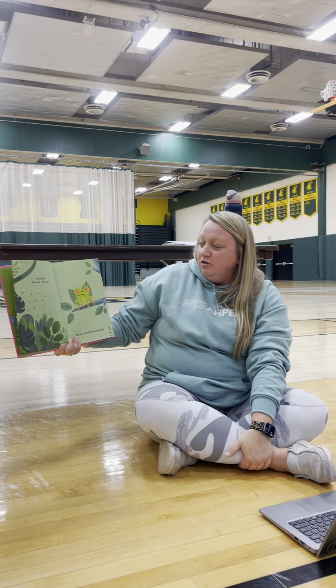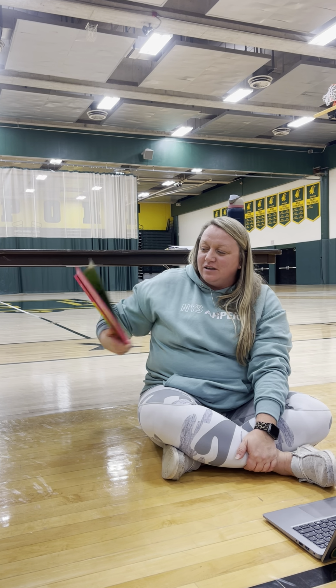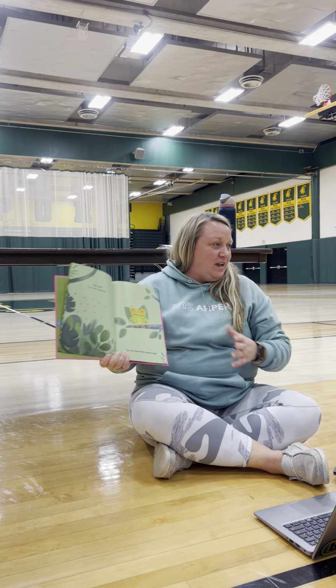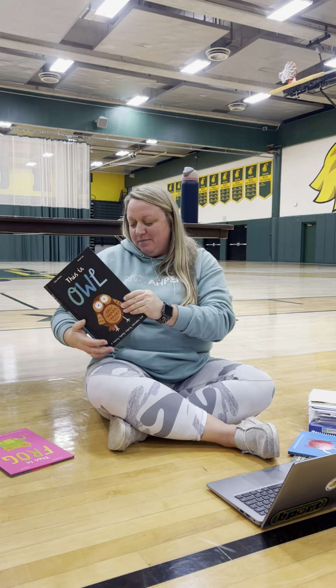Oh, that's better. Oh, look, yum, flies, yum. Can you blow them towards Frog? So the kids will be like, okay, so just a quick little example. This one is basically the same thing, it's just Owl.